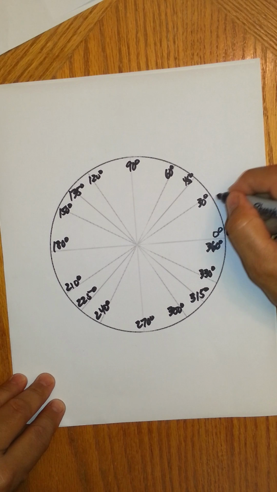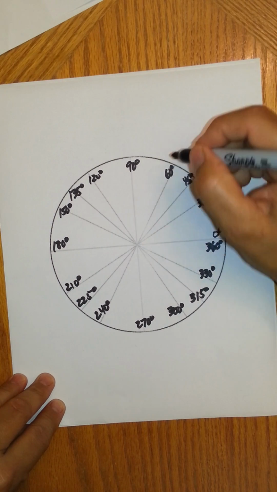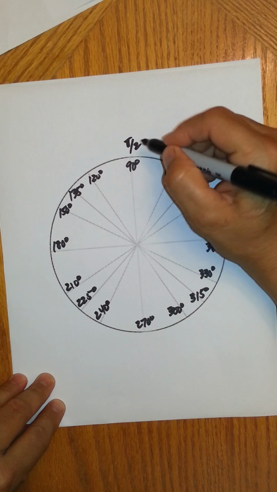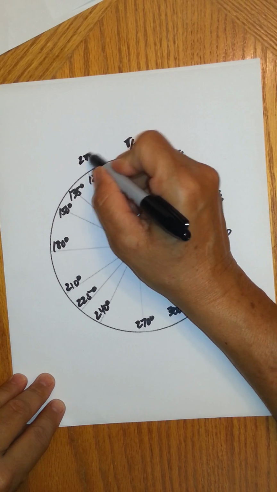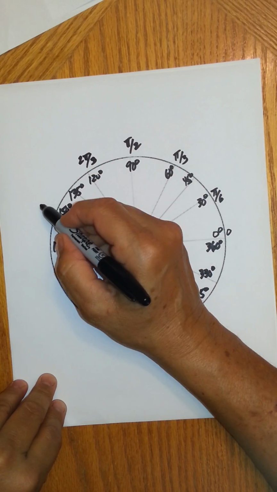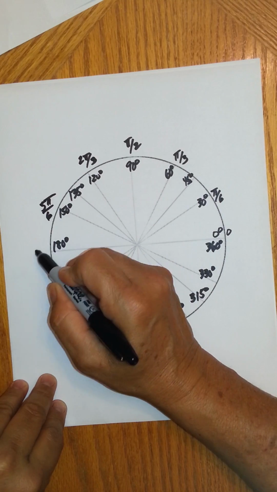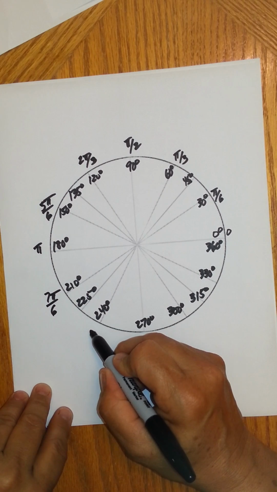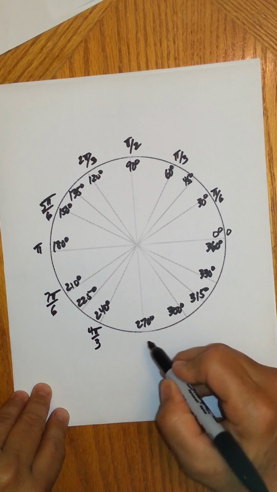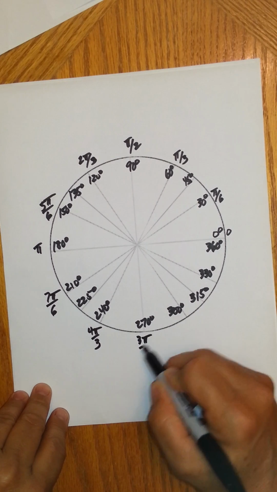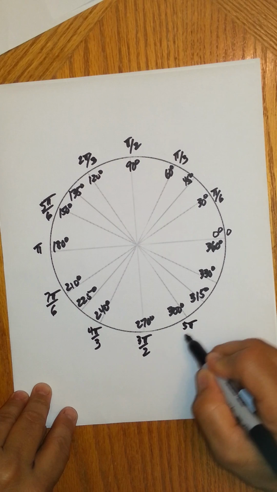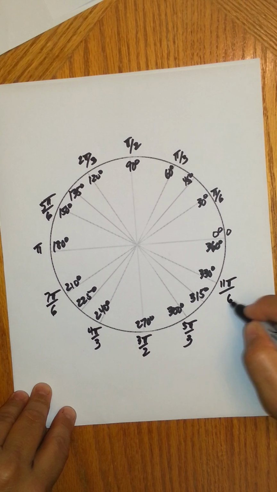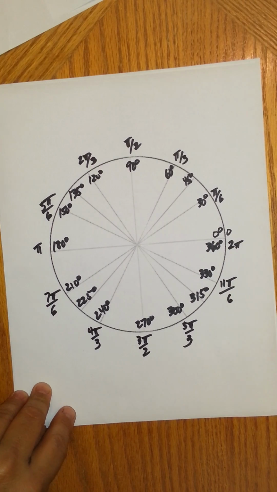So 0, pi over 6, 2 pi over 6, which would reduce to pi over 3, 3 pi over 6, which would reduce to pi over 2, 4 pi over 6, which would reduce to 2 pi over 3, 5 pi over 6, 6 pi over 6, which would reduce to pi, 7 pi over 6, 8 pi over 6, which is 4 pi over 3, 9 pi over 6, which would reduce to 3 pi over 2, 10 pi over 6, which will reduce to 5 pi over 3, and then 11 pi over 6, and then here 12 pi over 6, which will reduce to 2 pi.